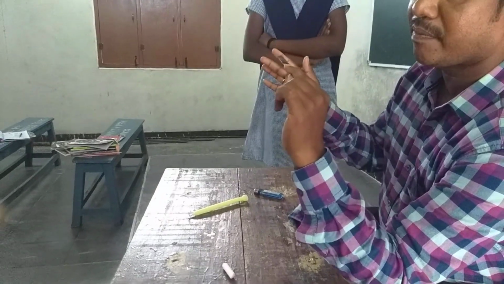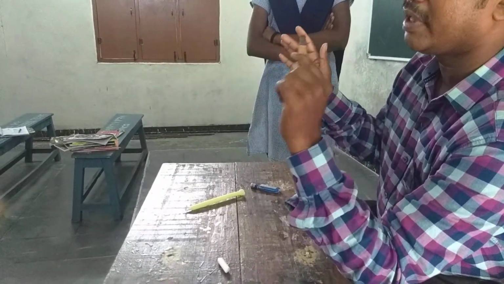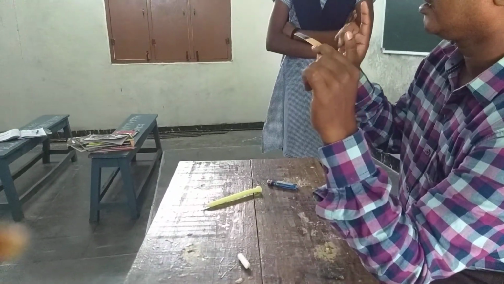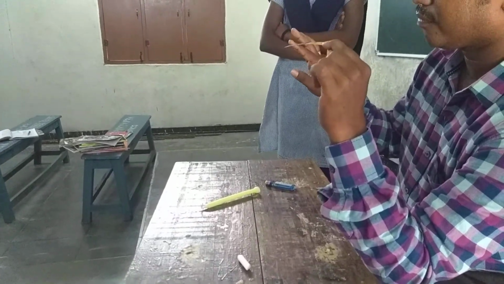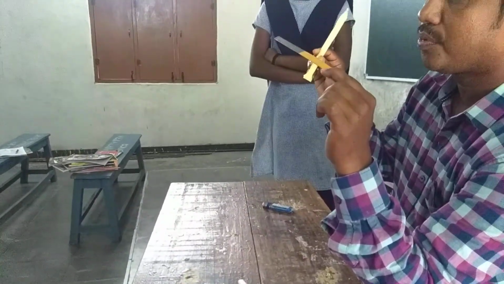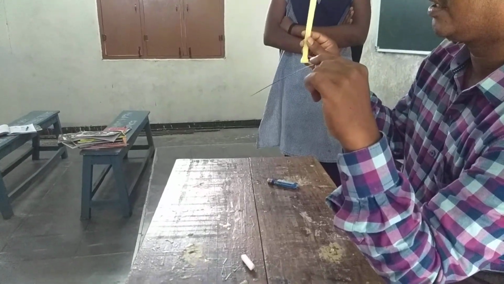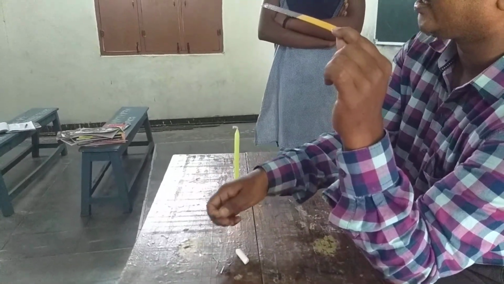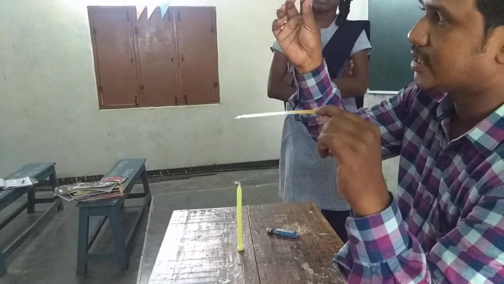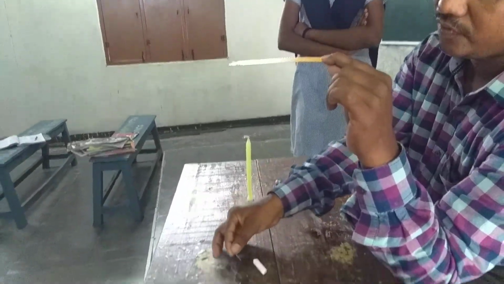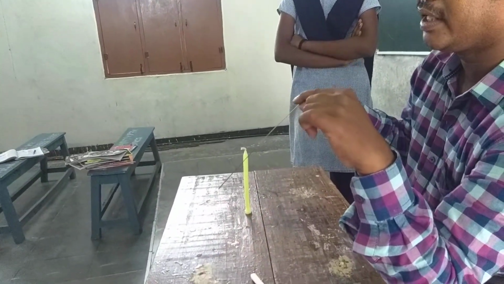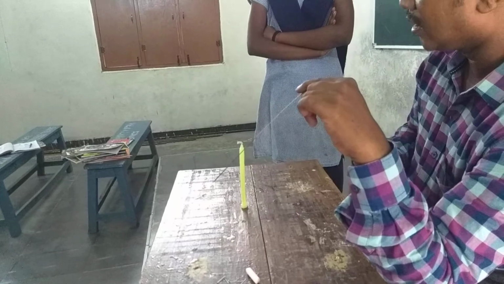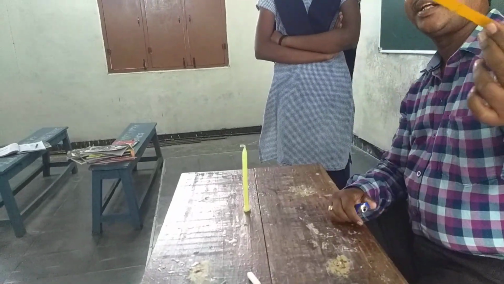To conduct this experiment, what are the required materials? The first apparatus is the metal rod. Second, to produce heat, we are using a candle to get the flame. Third, to understand the heat conductivity, we are using these pins. Fourth, to light the candle, we are using either a matchbox or a lighter. Now let us start the experiment quickly.